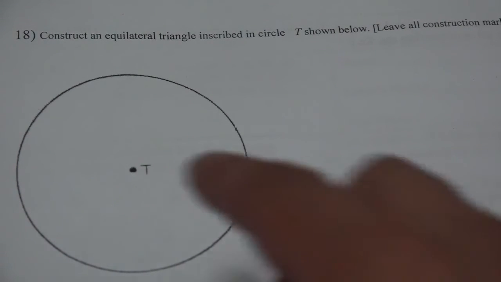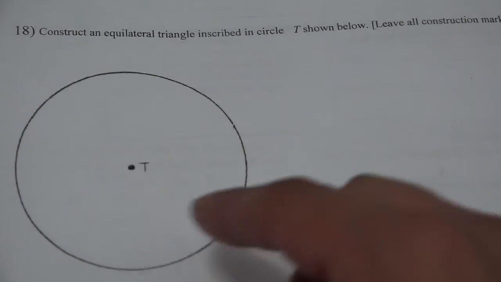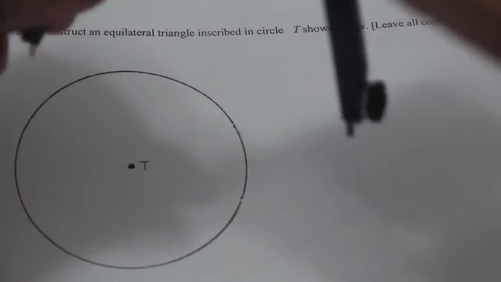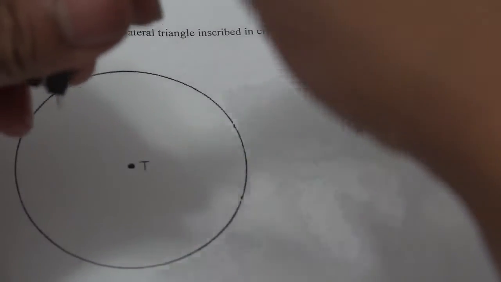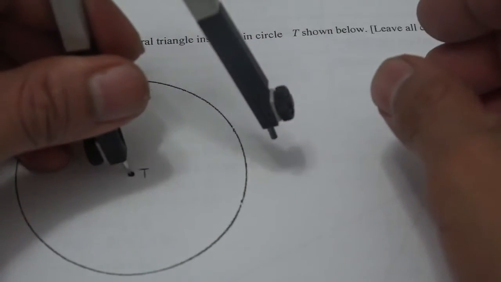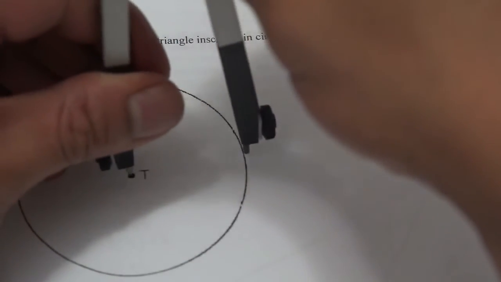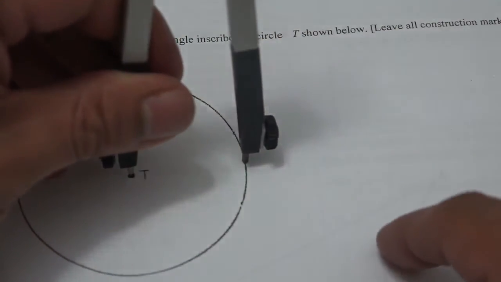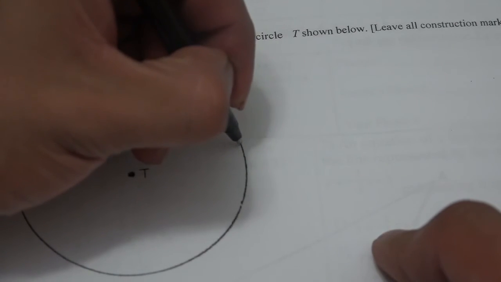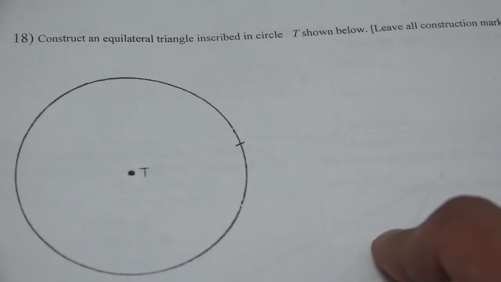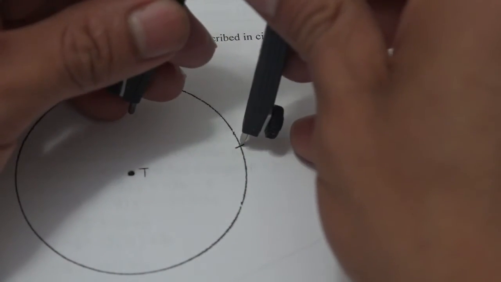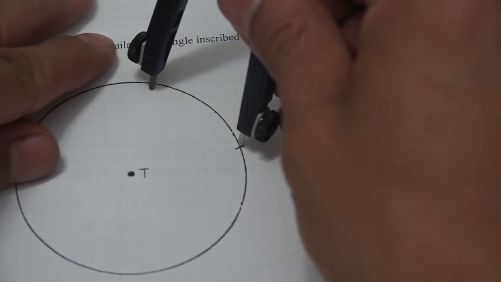To inscribe an equilateral triangle, measure the compass from the center to one point on the circle. Right here. Now make a mark on the circle, anywhere on the circle. So that's the mark I'm going to do. And now with the same length that you measured, you go around.